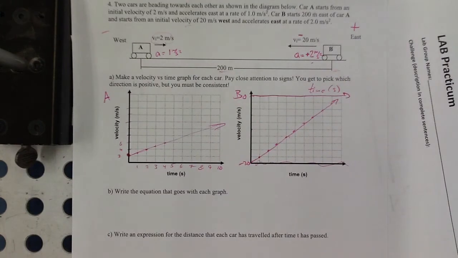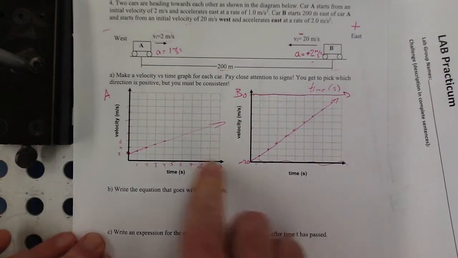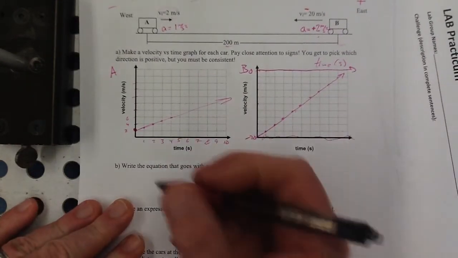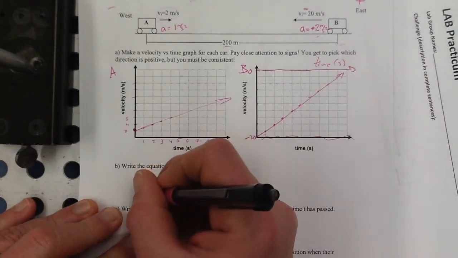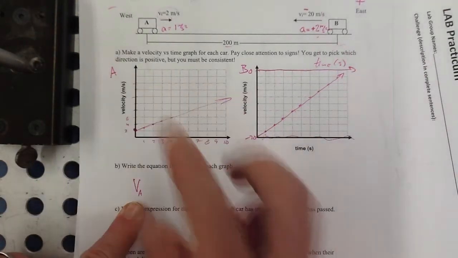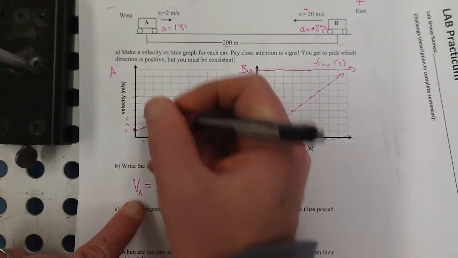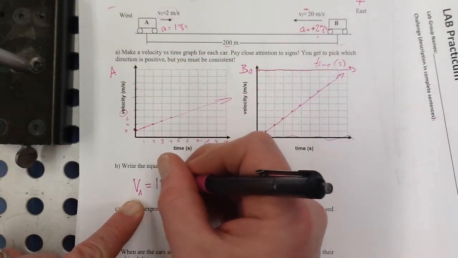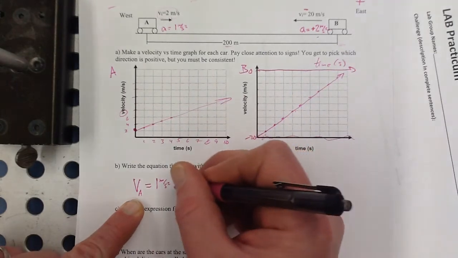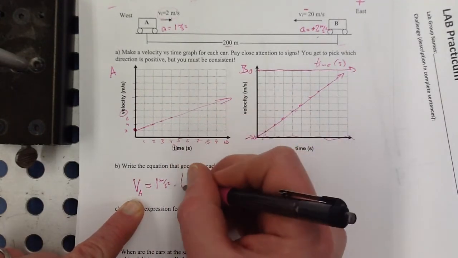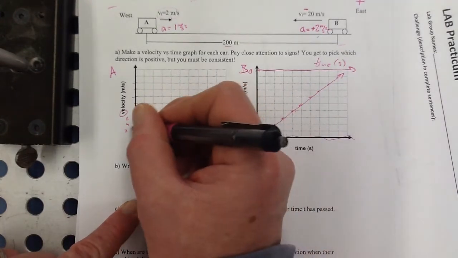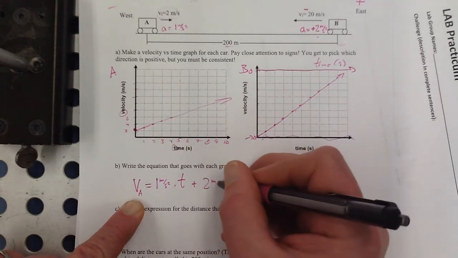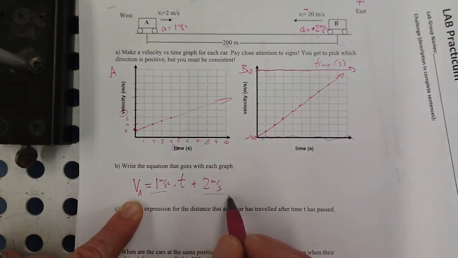All right, I write the equation that goes with each graph. So this one, the velocity, I'm going to put a little a there so I know which one I'm talking about. So I'm thinking y equals mx plus b. Those numbers have to have the units on them.